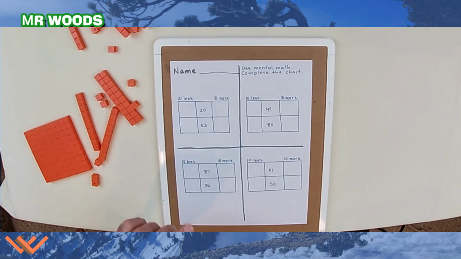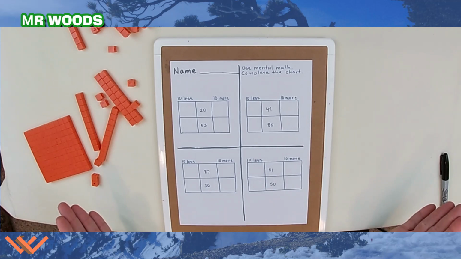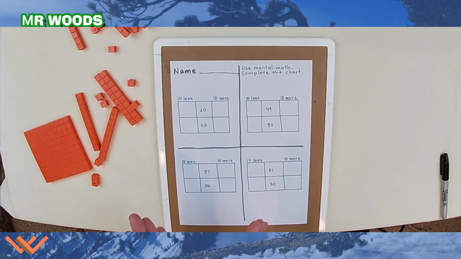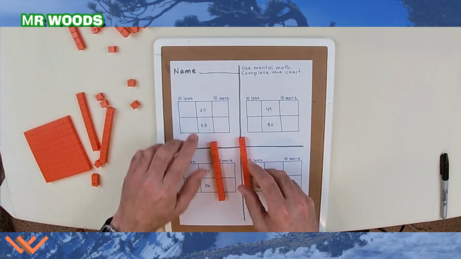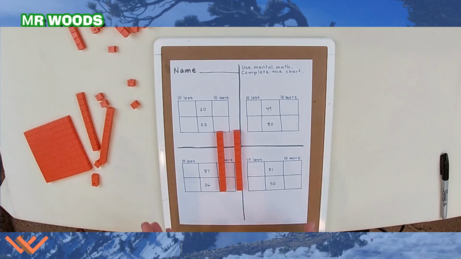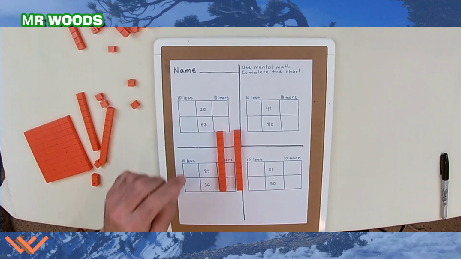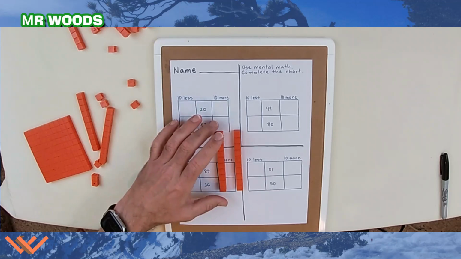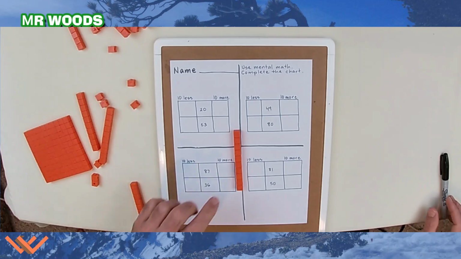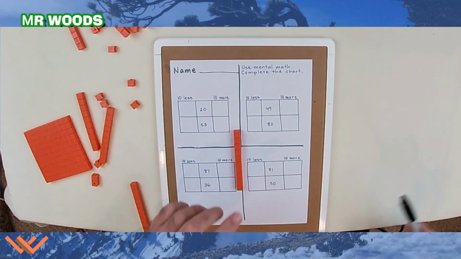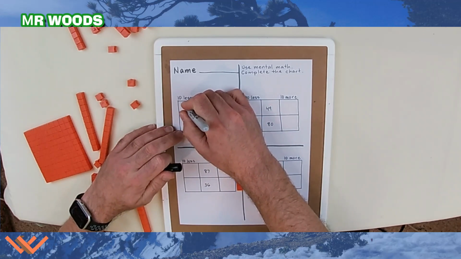Take a look at the first one here. And again, I'm going to do this where you're visualizing as opposed to actually doing this. But think about this in your head. There's 20. There's 2 tens. Okay? Now it says 10 less. I've removed 1 ten. How many do I have left over? I have one 10 rod. So I can just put down 10.